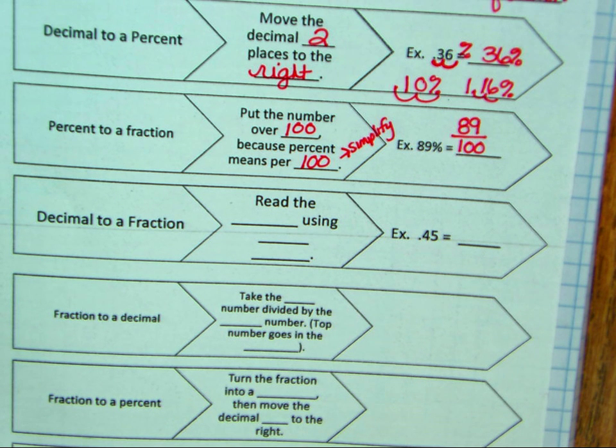When we have two digits, we would have 45 hundredths or 50 hundredths or 16 hundredths. Well, think about that decimal as a fraction. If I were to write 16 hundredths as a fraction, I would have 16 over 100.